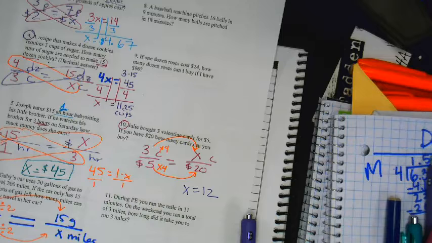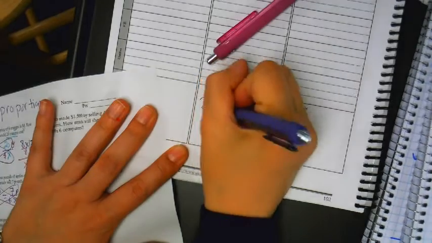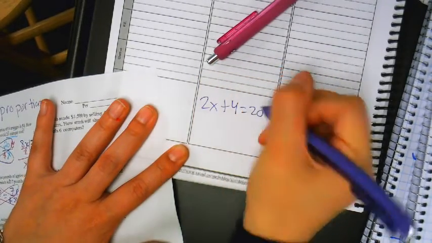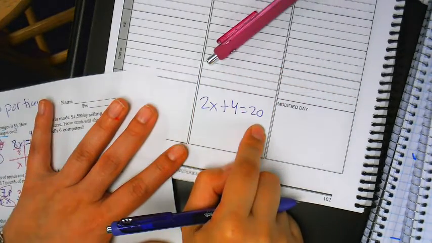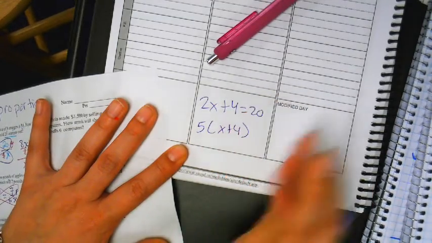Yes? Will you ever teach us like 8th grade math? Yeah. She's been teaching us. Yeah, I mean, this problem, which is totally not what we're doing right now, but I'll show you. This is 8th grade. Whatever that is. This is 8th grade.